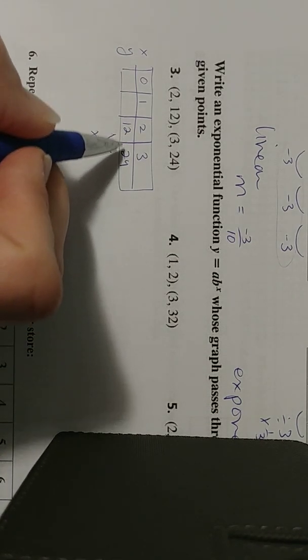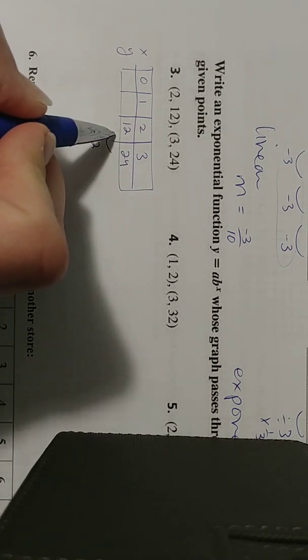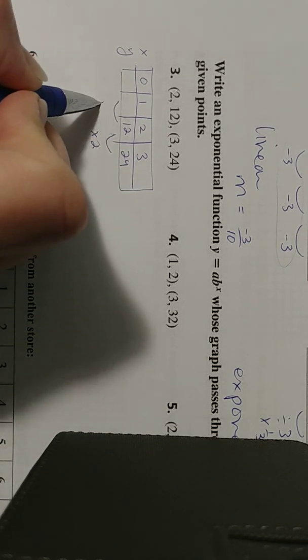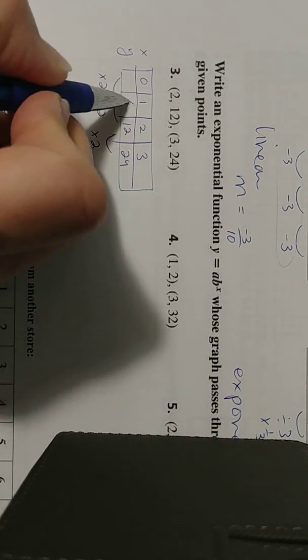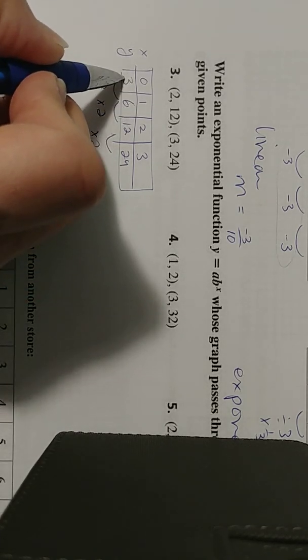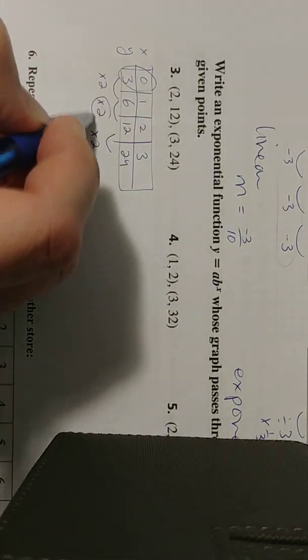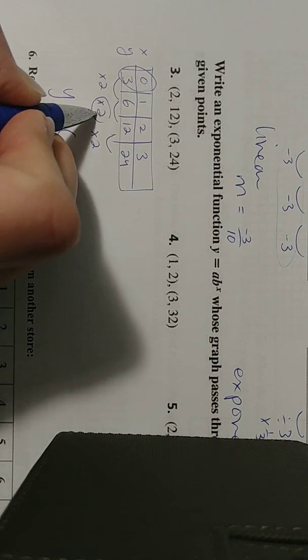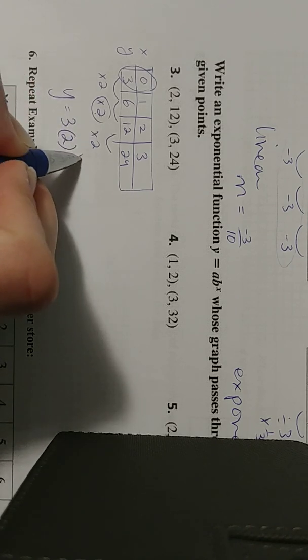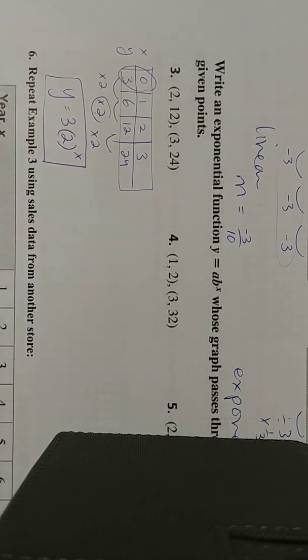Because it's exponential, I need to look for a factor. If it's times 2 to the right, it's divided by 2 to the left. So what times 2 is 12? 6. What times 2 is 6? 3. So this gives me two pieces, the initial value, the a, and the growth rate, the b. And there's my function.